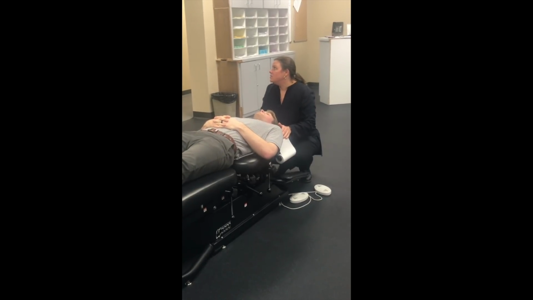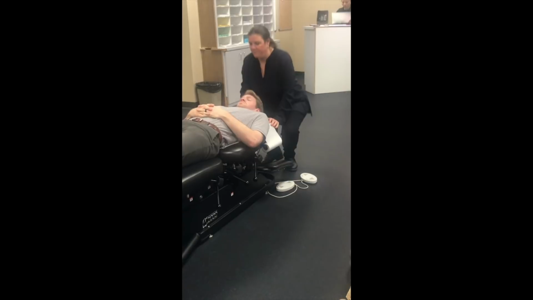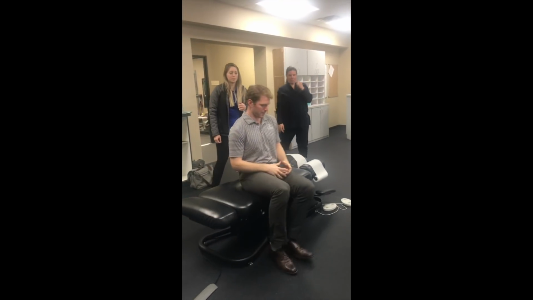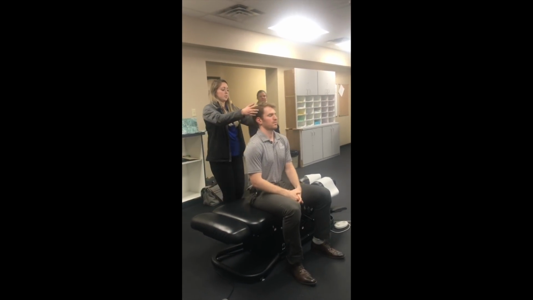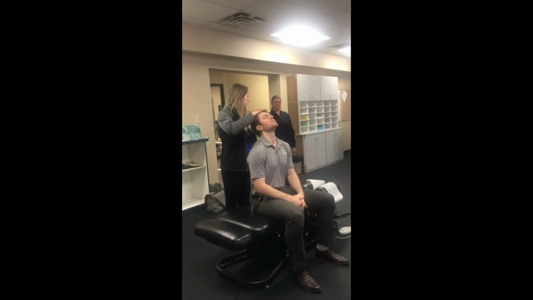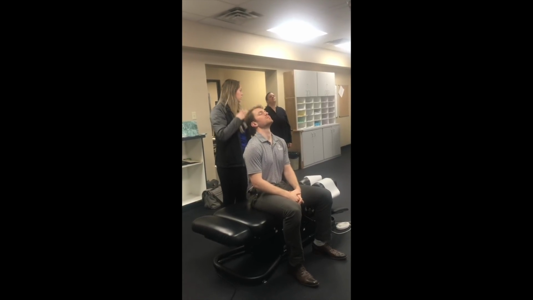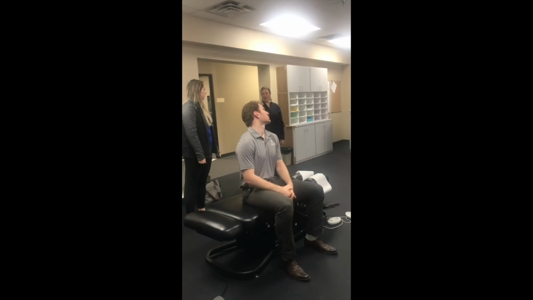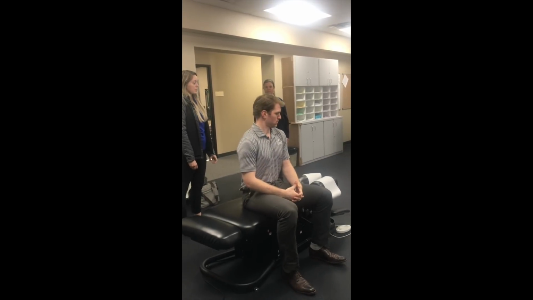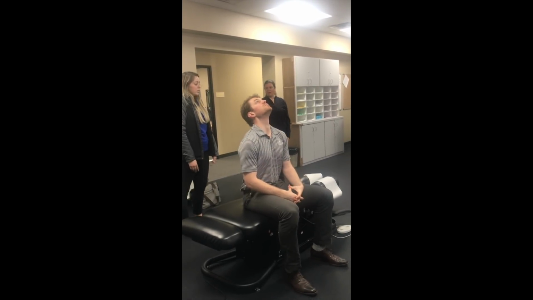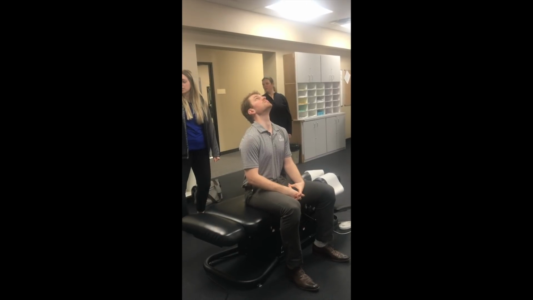The Jackson's hyperextension. Yes, so go ahead and sit up. So what you're going to do, go ahead, just extend that, and that's just overpressure. Yes, and if they have pain just with the extension, it's already positive. You don't have to continue on. What is that? Jackson's hyperextension.